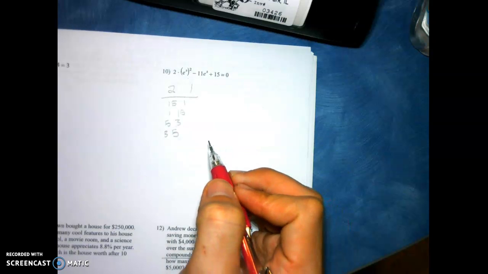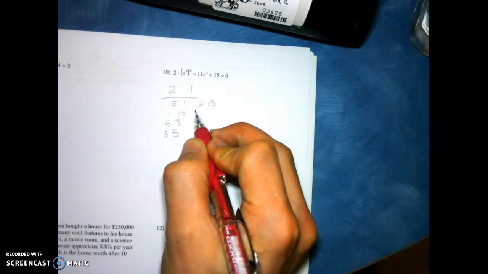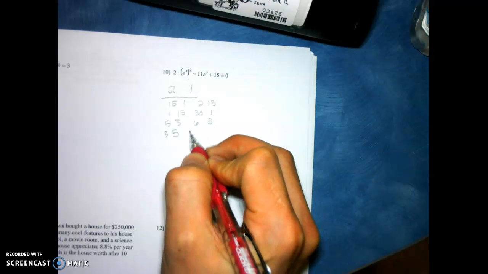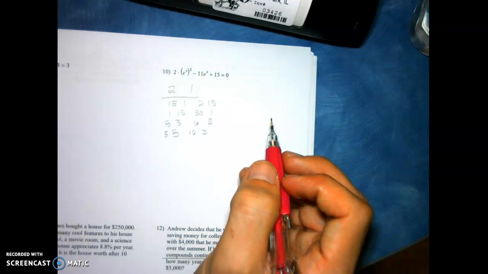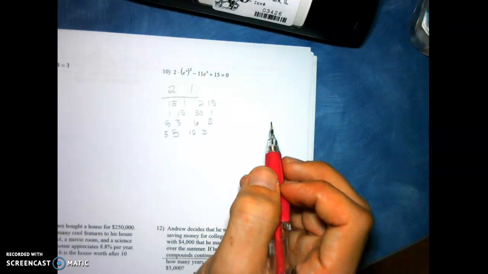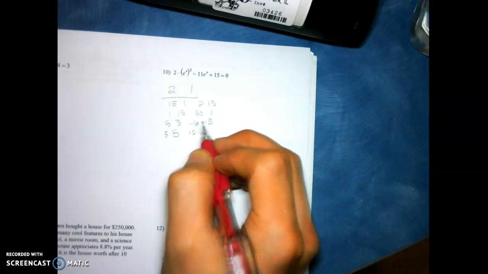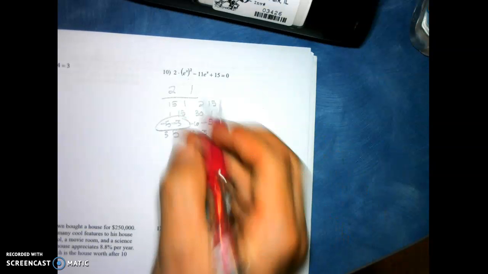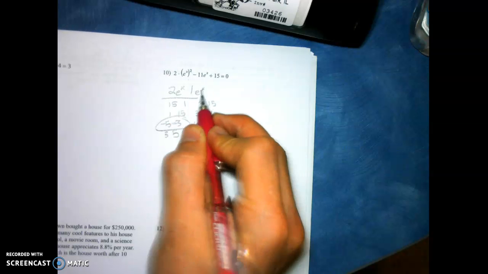Okay, now I'm going to cross multiply to find my combination. So I have 2 and 15. 30 and 1. 6 and 5. 10 and 3. Okay, now I'm trying to get to a negative 11. So that would be here. Make both of these negative. There's my combination. The only difference with these, remember, is I just make these e to the x's.